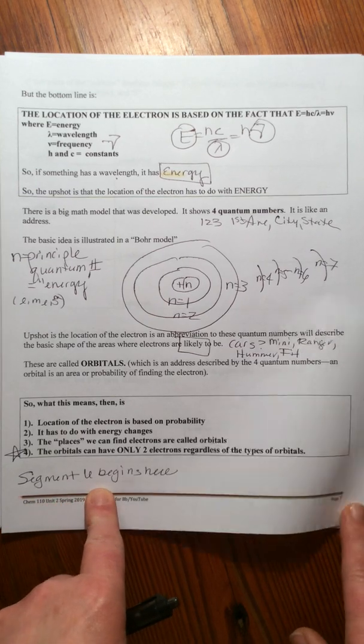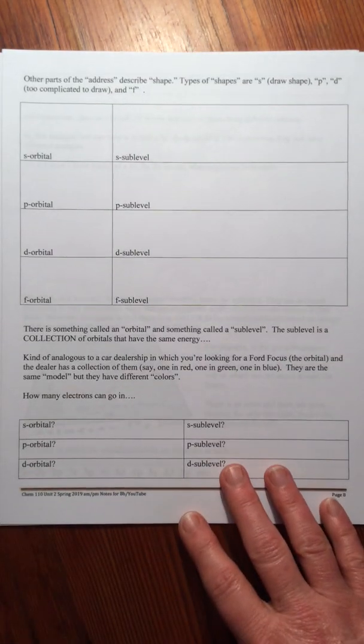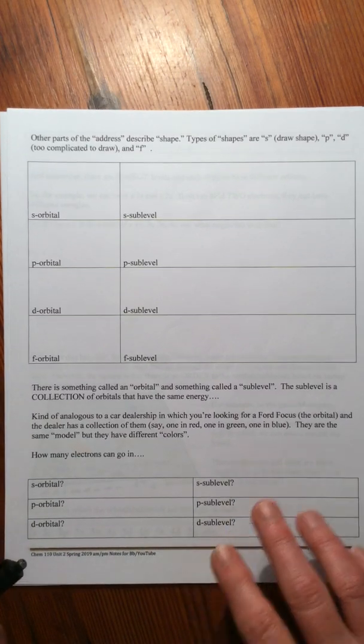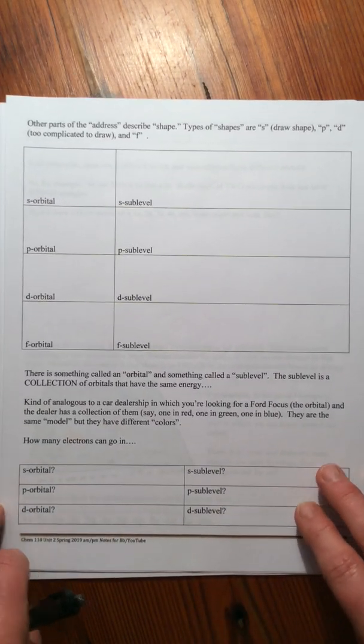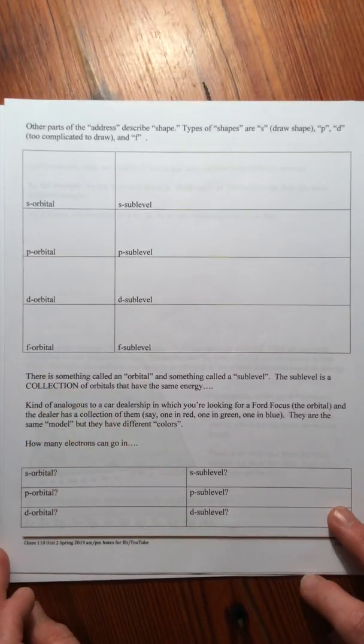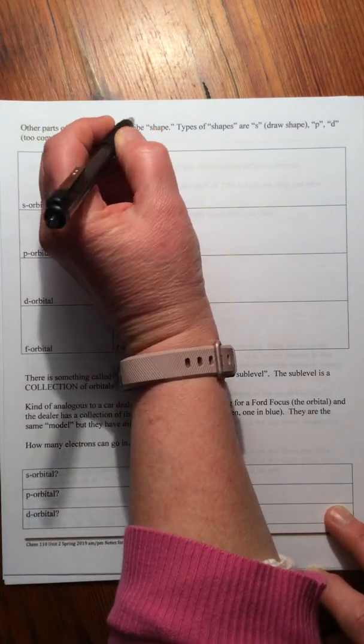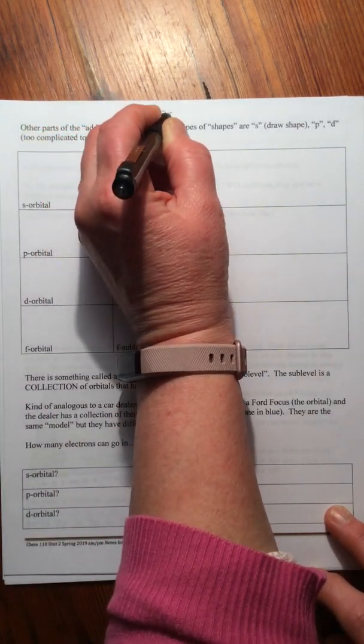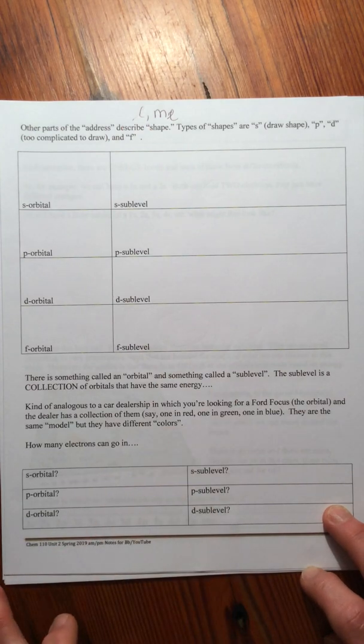Section 6 begins here. Other parts of the address describe the shape. Again, the l, the m sub l, and the m sub s is magnetic spin.